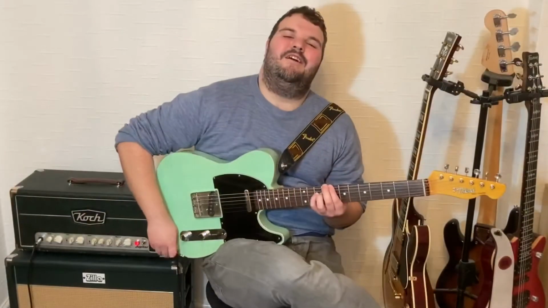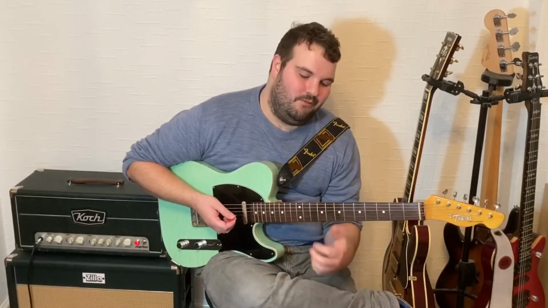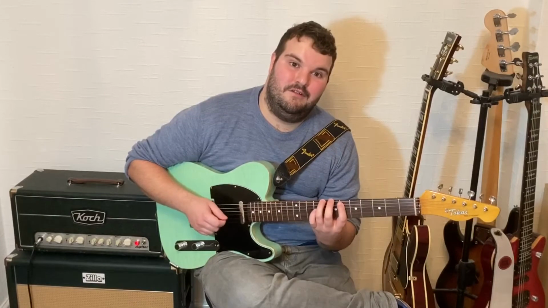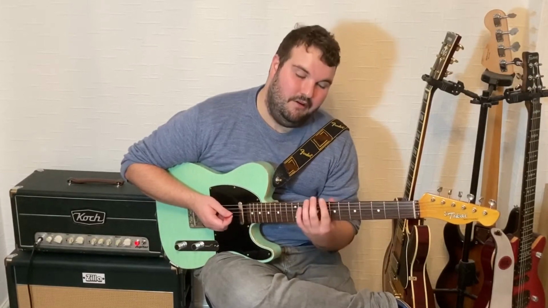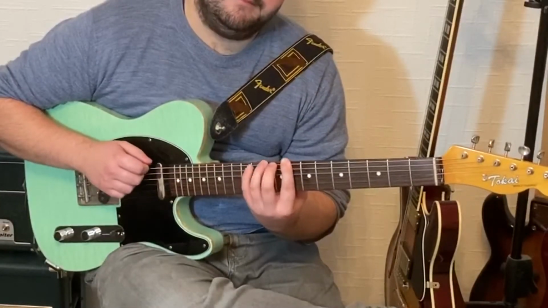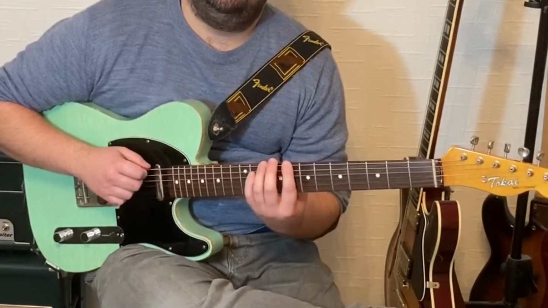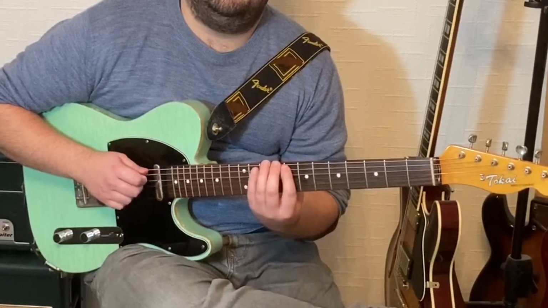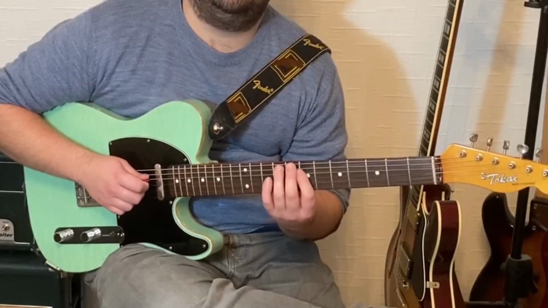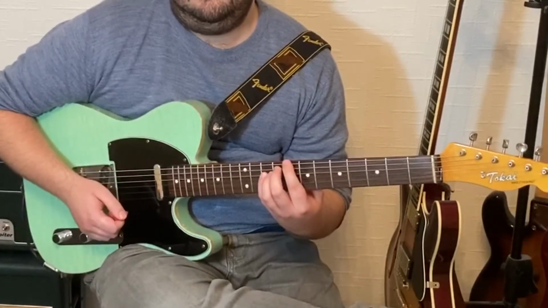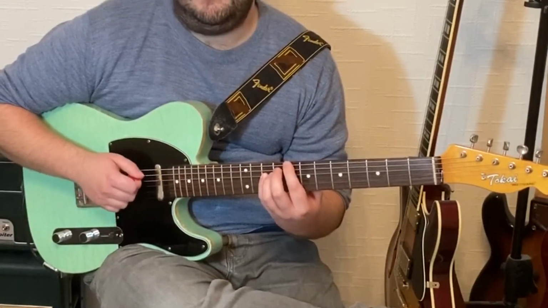Okay. So now, if we want to change this into a Dorian scale, we're going to change one note, which is the major third, to a minor third. Okay. So here's how we play this one. We got root, major second, minor third, flat 7, and then the root at the end.